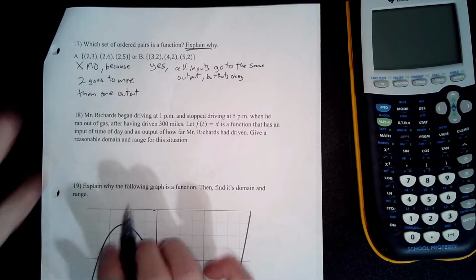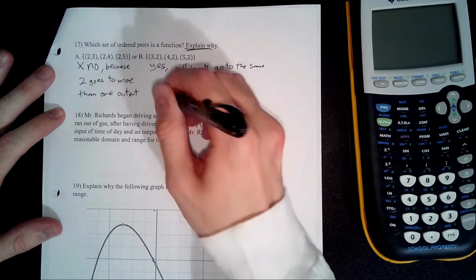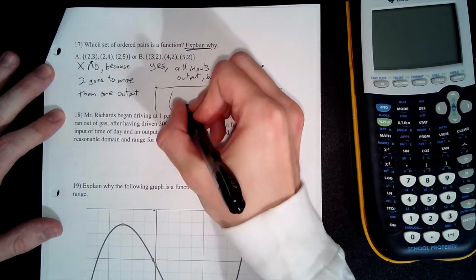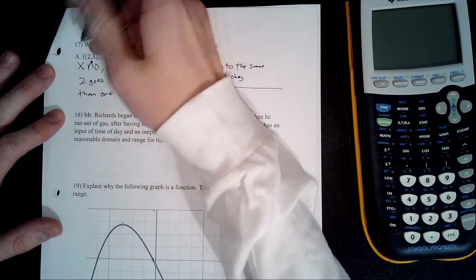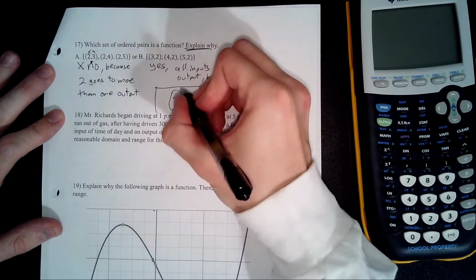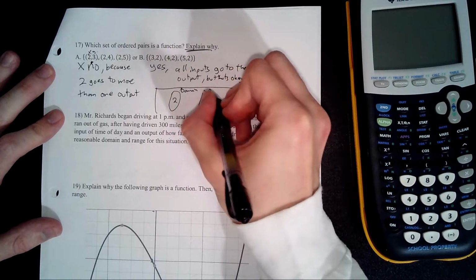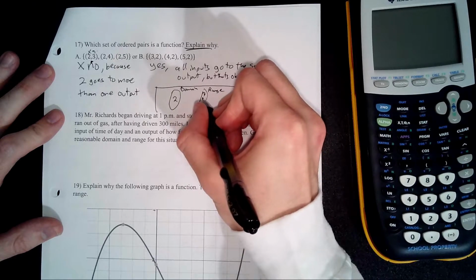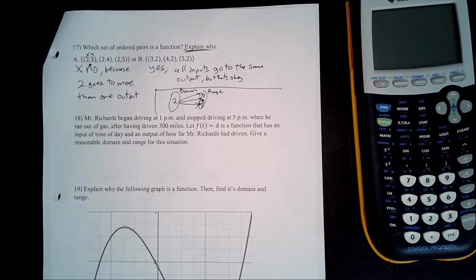Now, if you can't do the English version of that, draw yourself a picture. What am I talking about? We got a picture up here. We can easily say on this problem that we have a 2 is our only x value, because all of these are x, y's. This is our domain right here. And here's our range. And 2 is going to 3, 4, and 5. So 2 is going to 3 different guys, and that is not okay.